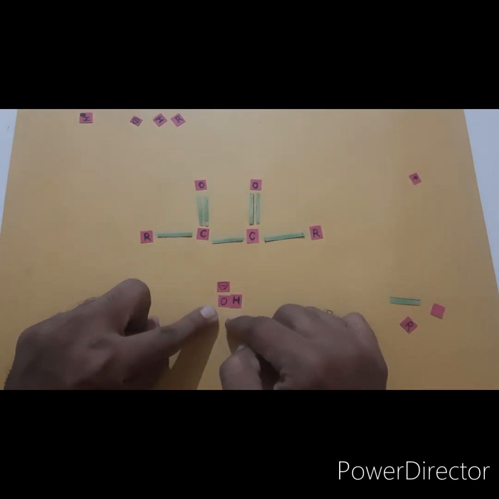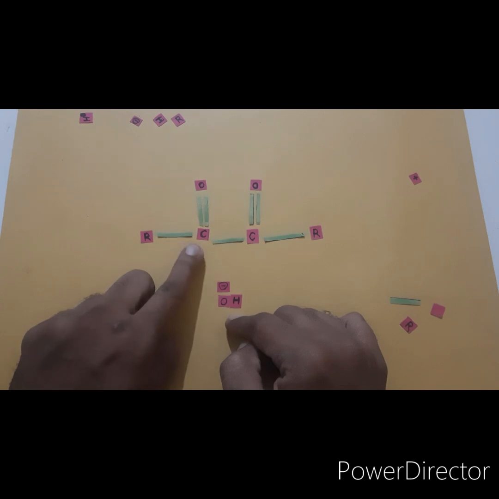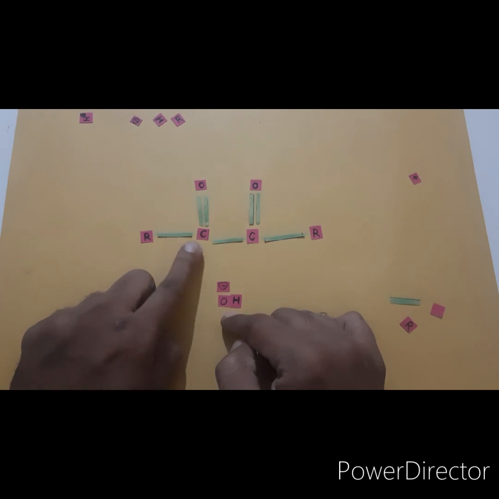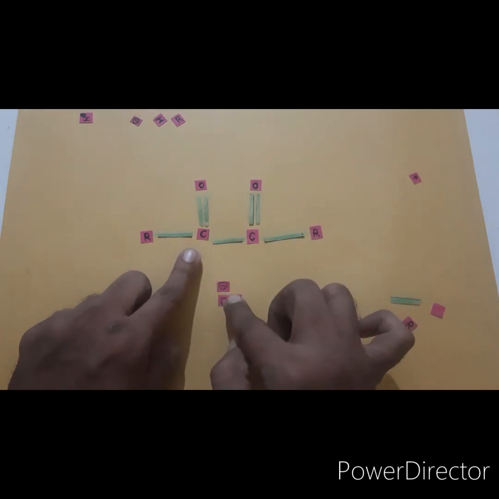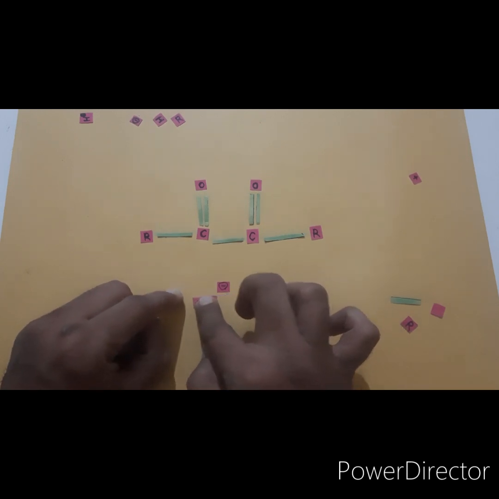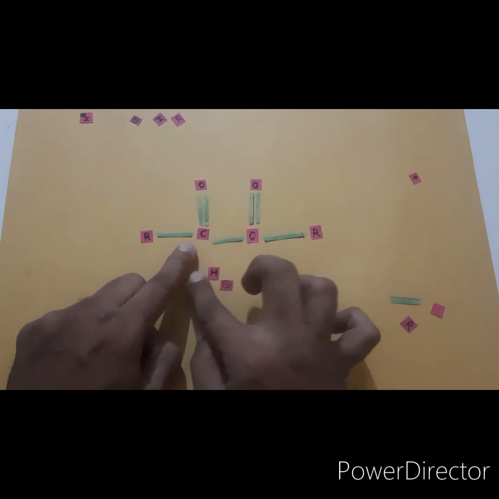Now this hydroxyl group, that means the negatively charged oxygen, can nucleophilically attack on this carbon or on this carbon. Say this hydroxyl group is attacking on this electron deficient carbonyl carbon. So this OH minus is attacking on this carbonyl carbon.